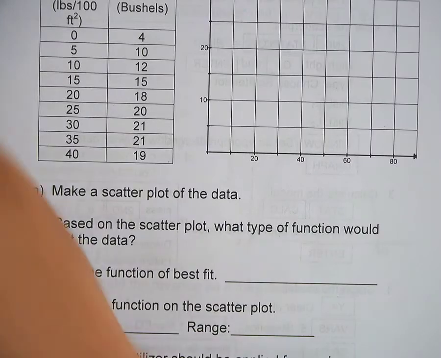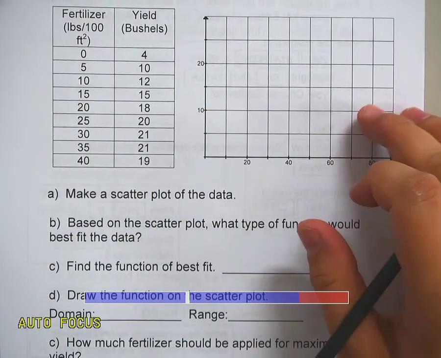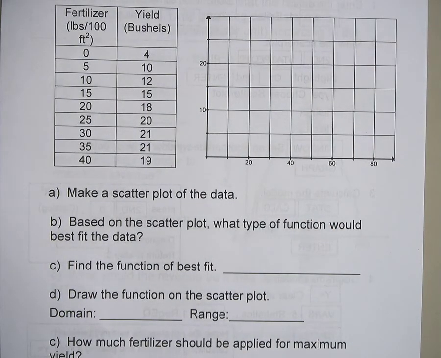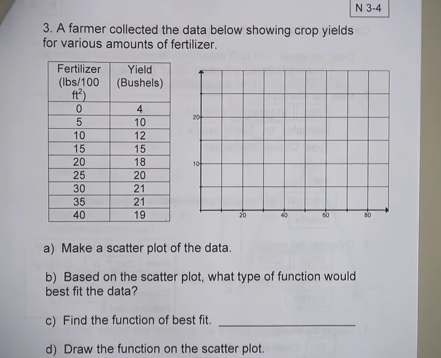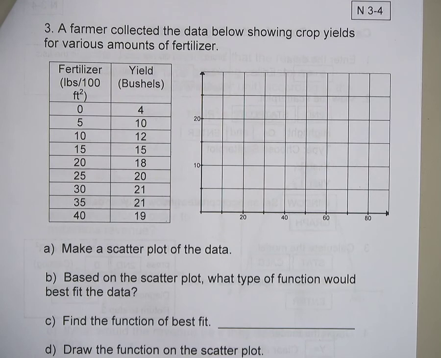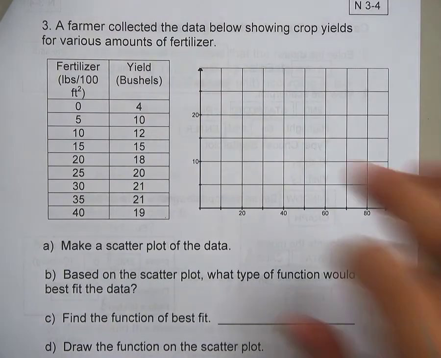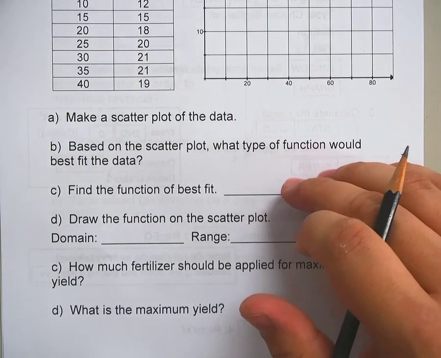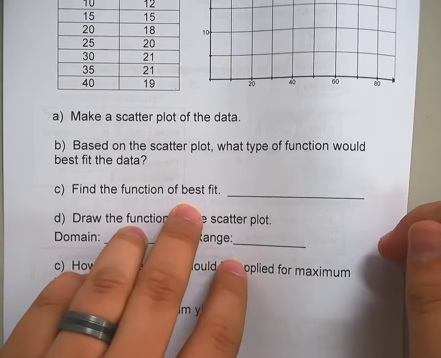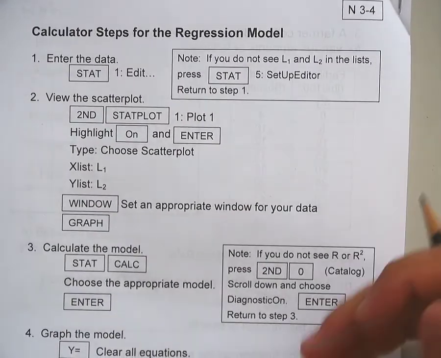All right. Now, because this video is getting a little bit longer than I wanted it to be, I'm going to save this last part and have you do this in class with us. We're going to go through and make a scatter plot and talk about regressions. You do have how to do that on the back here, so we're going to talk about that when you get into class tomorrow. Have a good one.